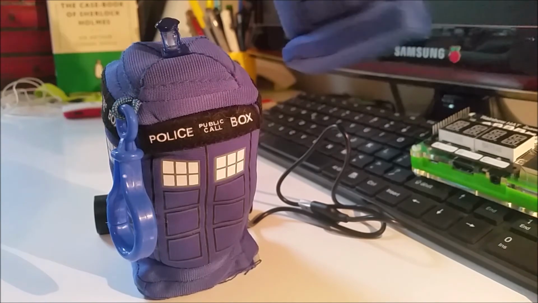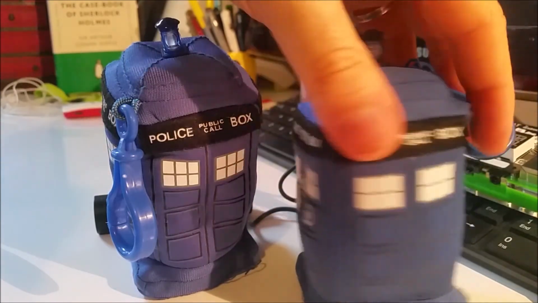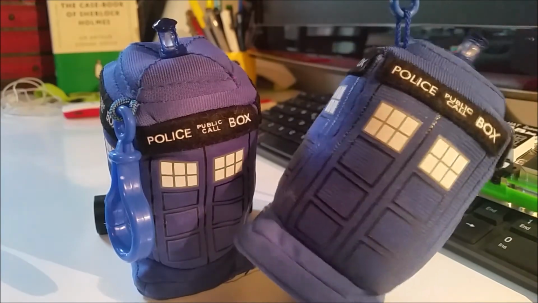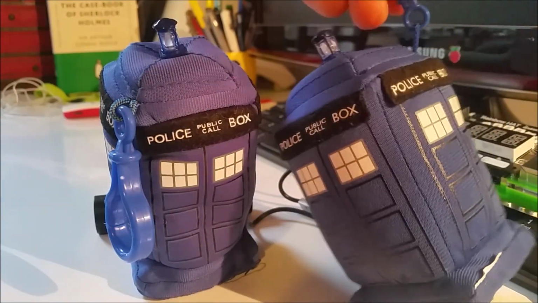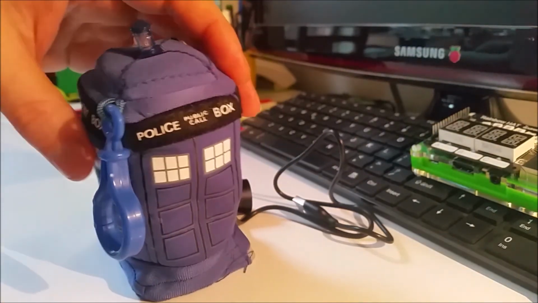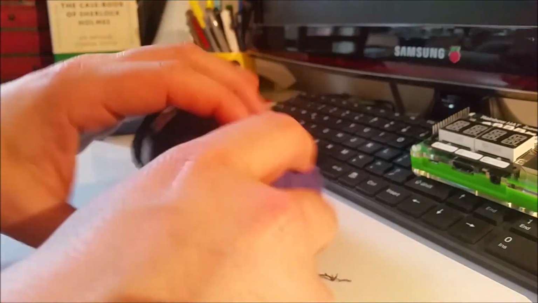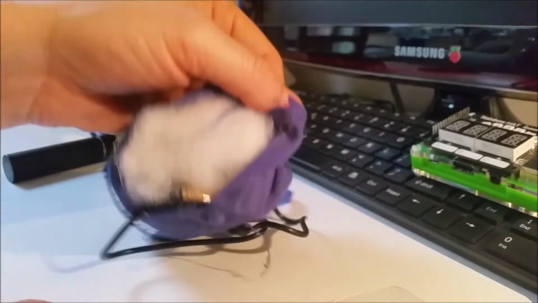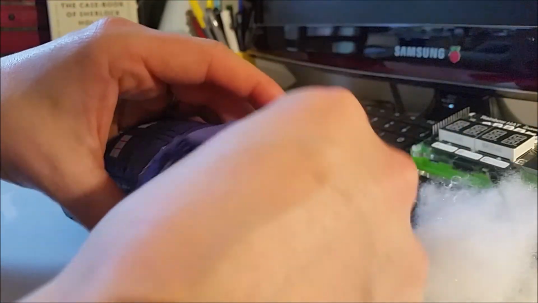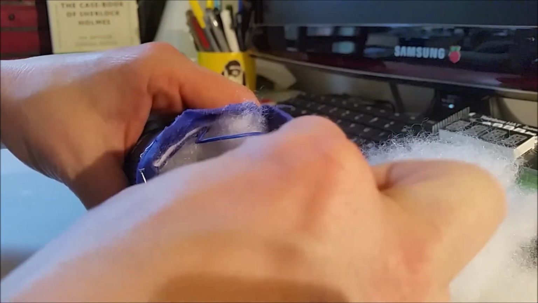So this started off as a 25 pence TARDIS. I think it was from a well-known car retailers, and they were selling this 25 pence in the bargain bin. The first thing that I did was to strip the bottom out and remove most of the foam inside, like so.